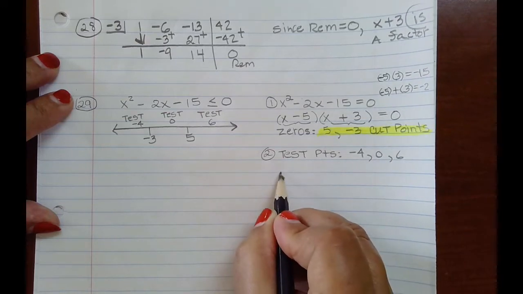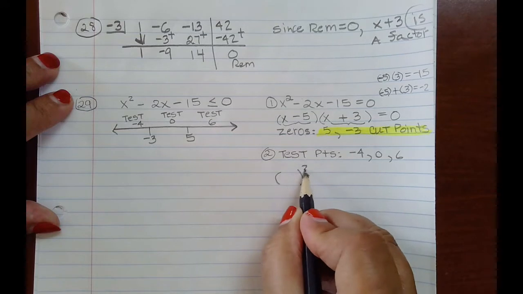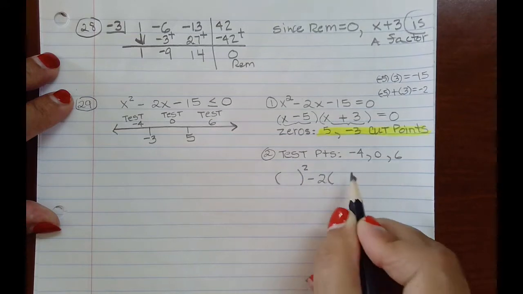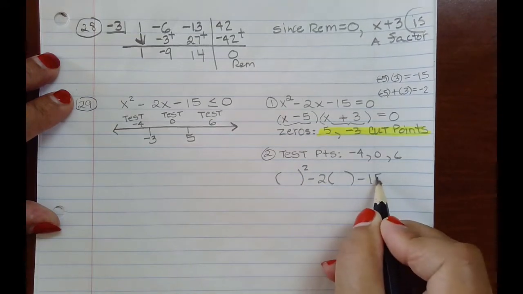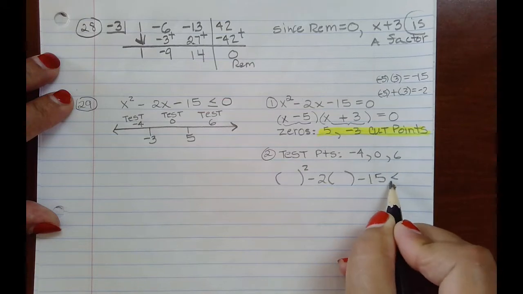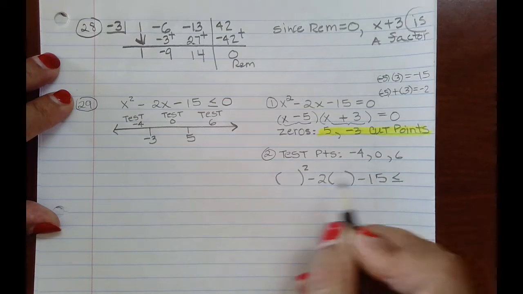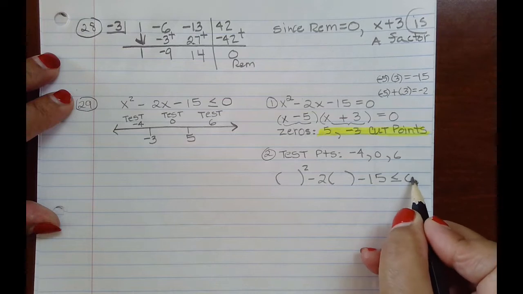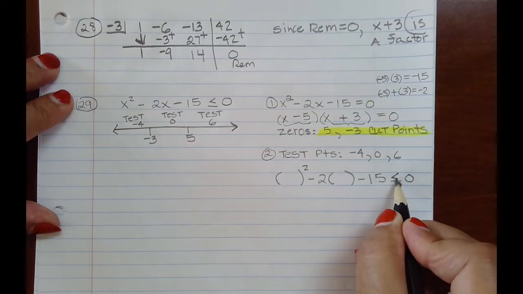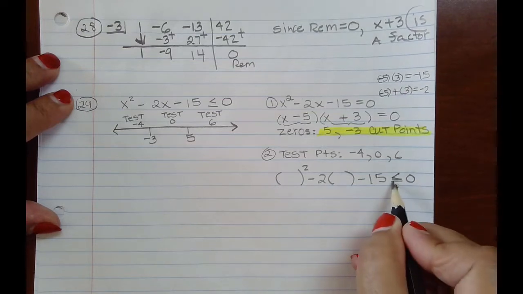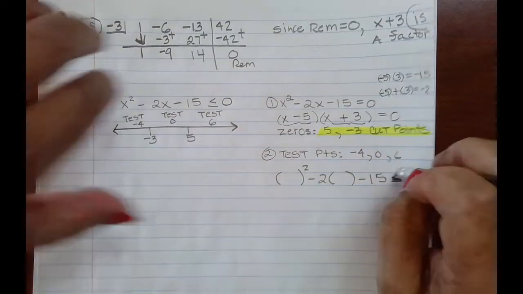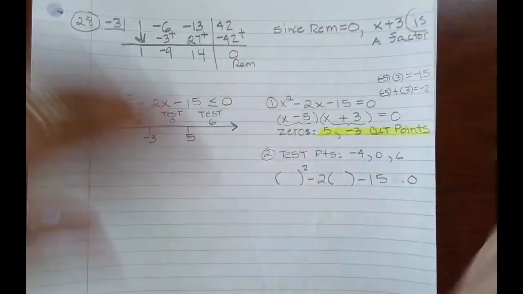You're going to plug that into the original inequality, asking yourself, does the test point, after you perform these operations, come out to be less than or equal to 0?